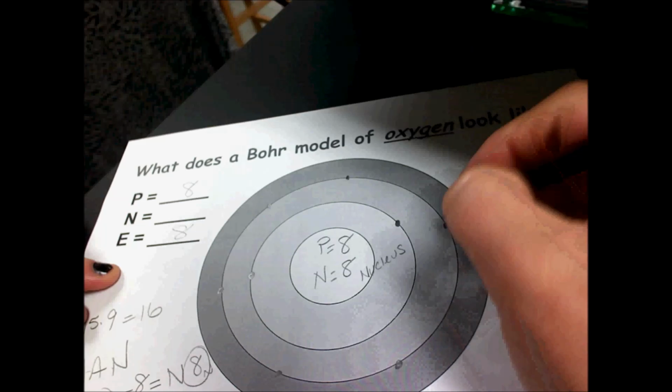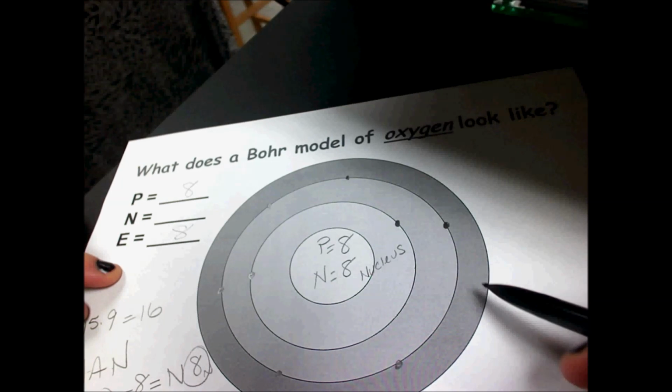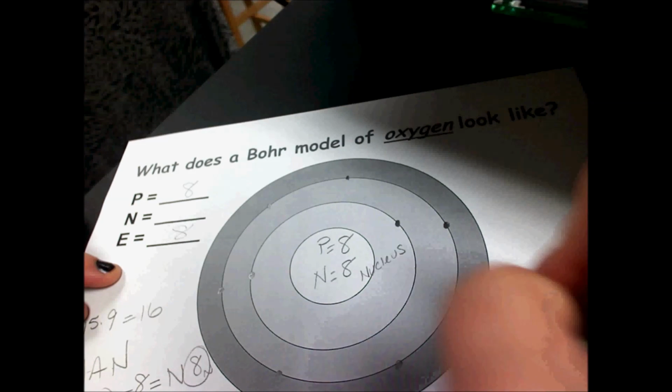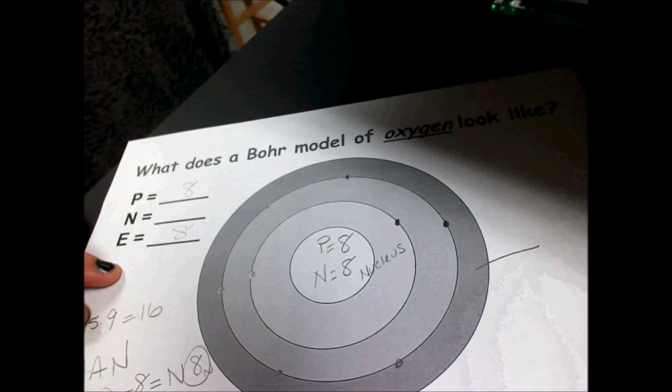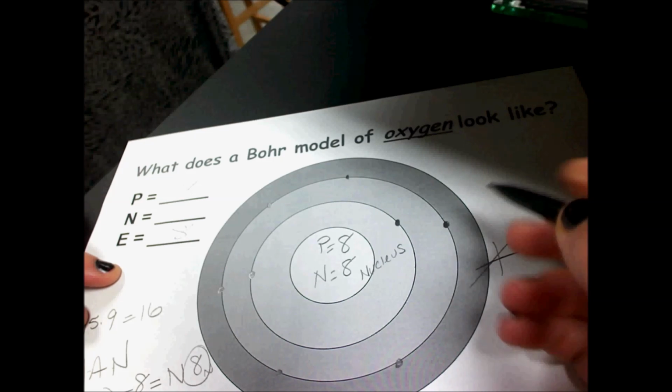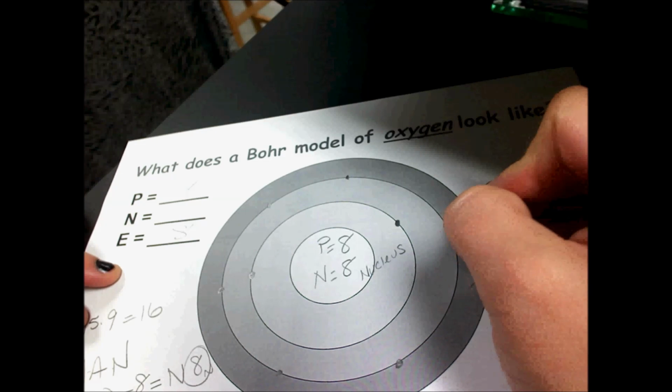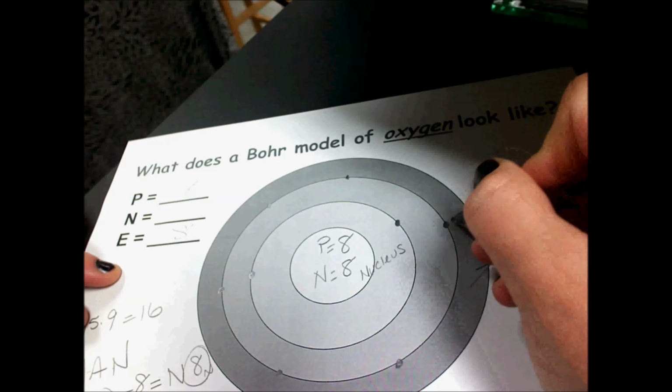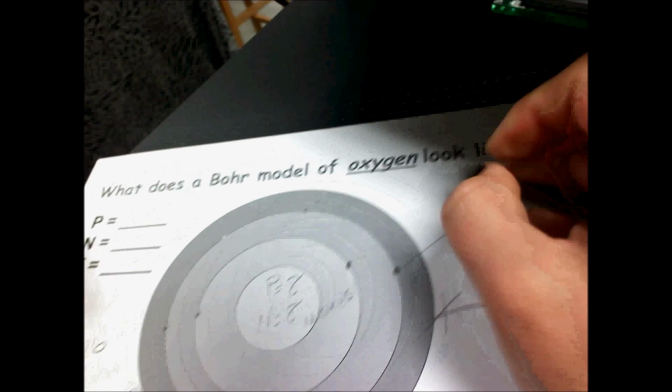Now, we do not need this third energy level, so if we were going to draw this by ourselves, we would not draw that third level. We don't need it because we only need this second energy level. So therefore, this outermost ring, the second ring, becomes our valence shell. Okay, so our valence shell.